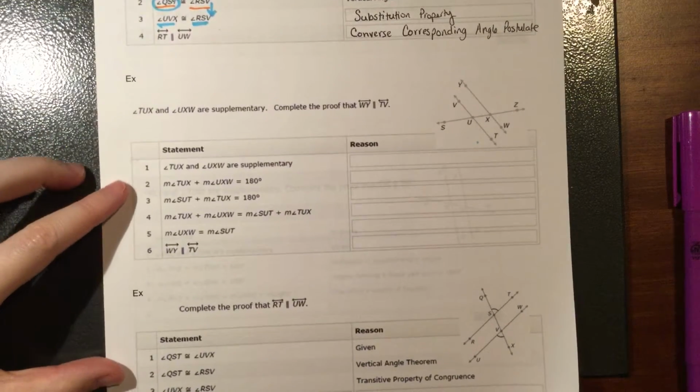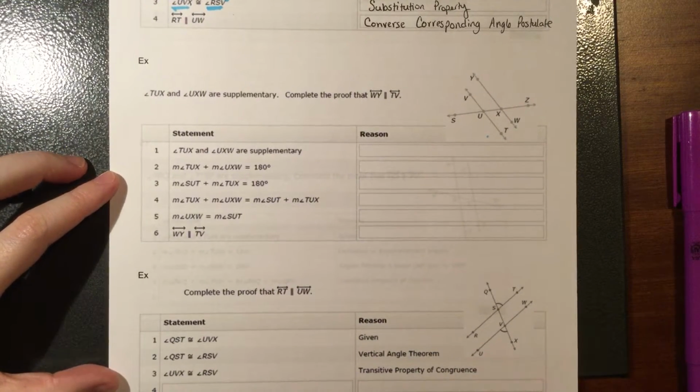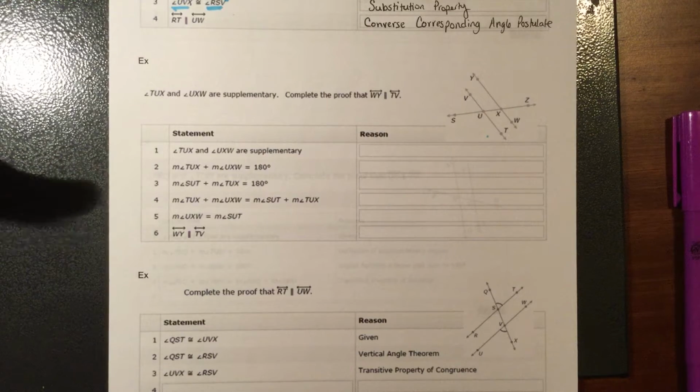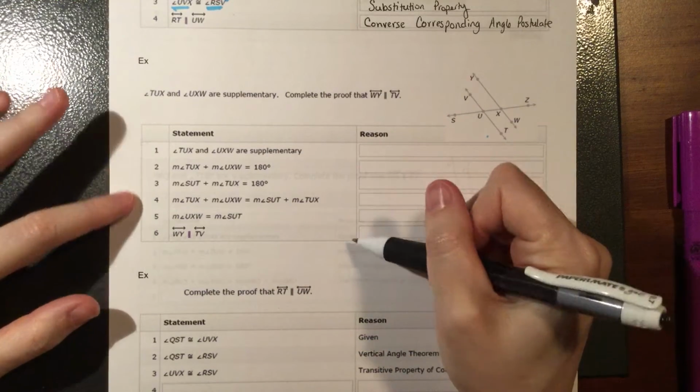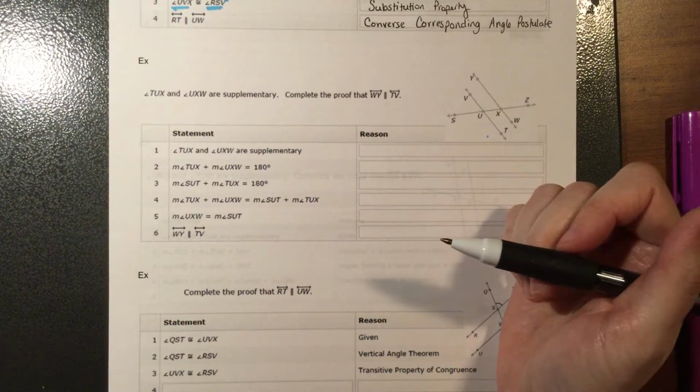If you look at the next one, we've got even more blanks we get to fill in. So this one, you really do have to know the logic that they used all the way through the proof in order to be able to fill it out.